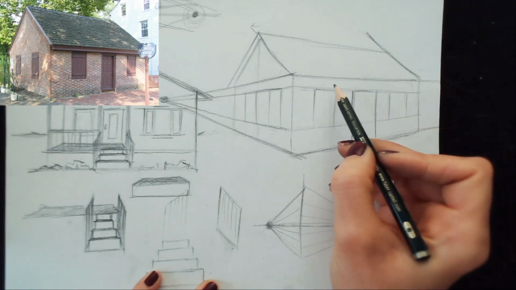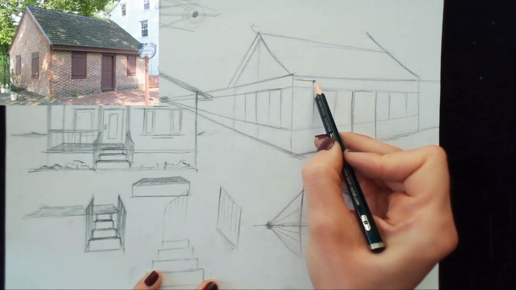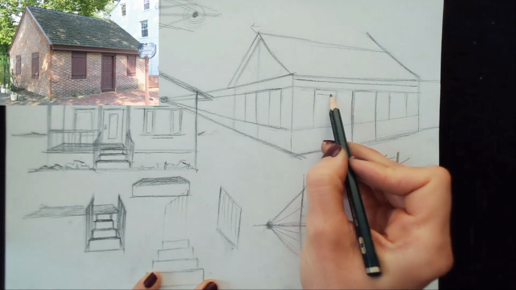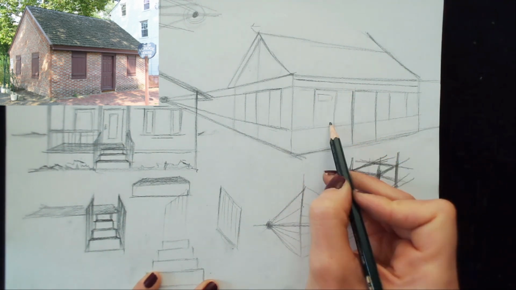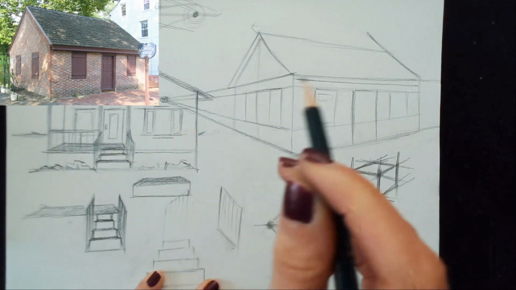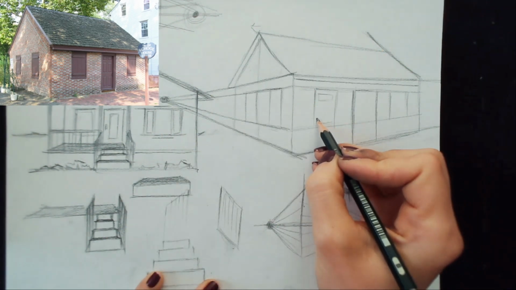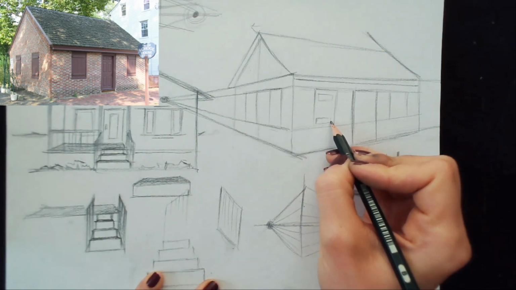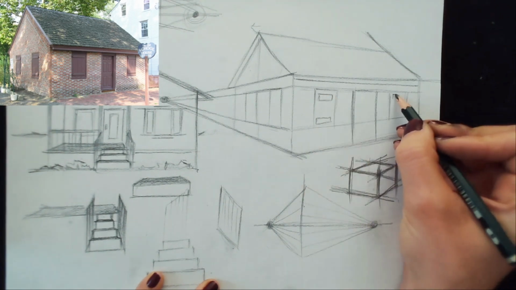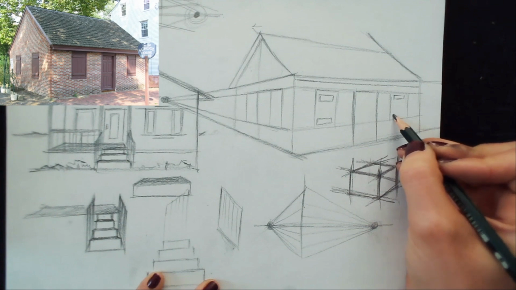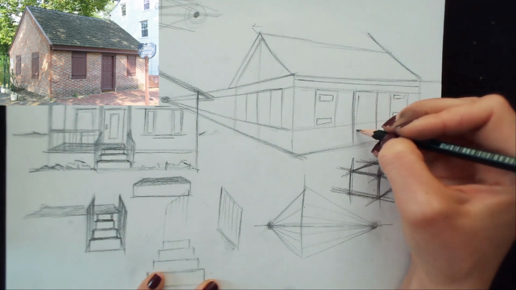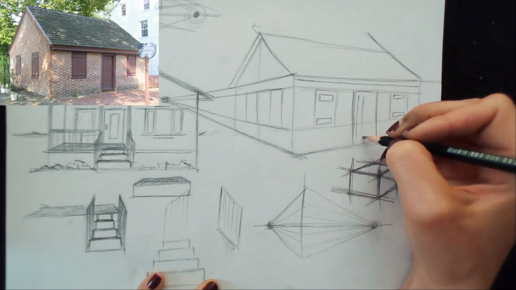If I wanted to add a little bit more detail here, again, just add a line, visualize that vanishing point, and if you're going to add any details into the windows, those little wood horizontal structures, even those, it's important that you visualize the upper and lower edges as merging at the vanishing point on the right. Always keep that vanishing point in mind for all of the horizontals.